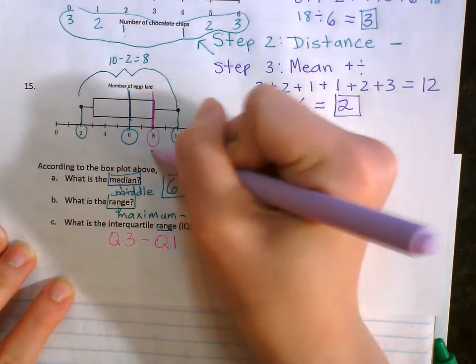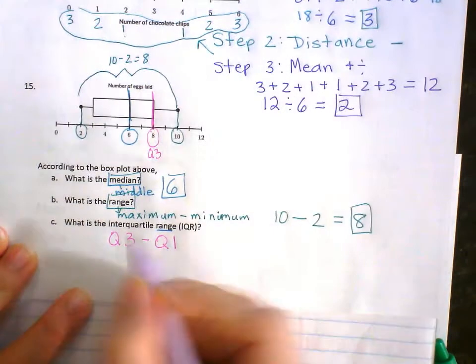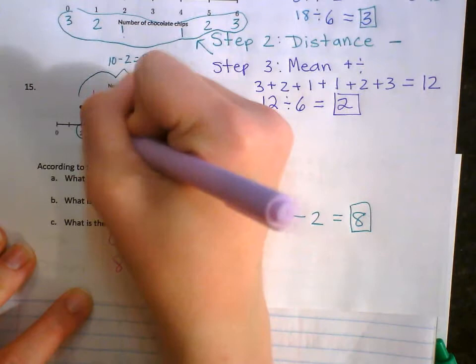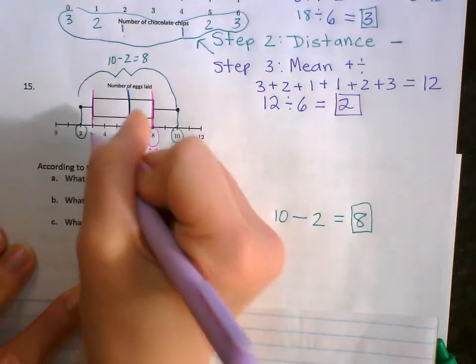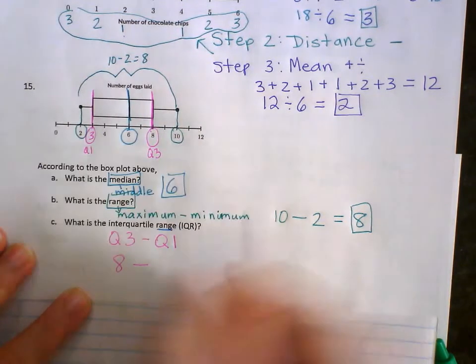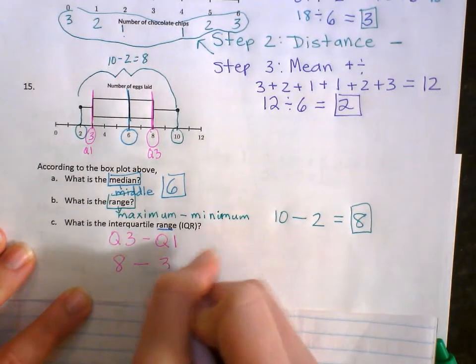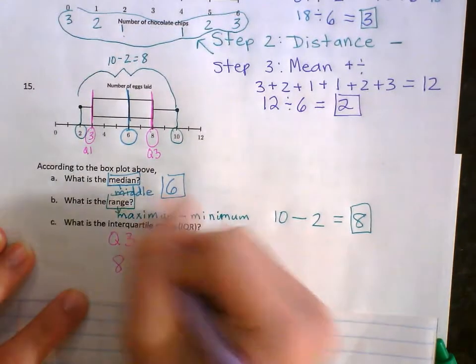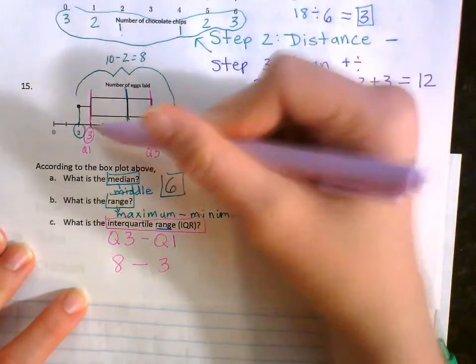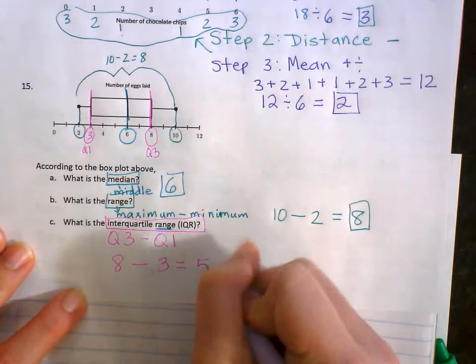So 8 is Q3 minus, what's that? It's between 2 and 4, so it's 3. So 3 is quartile 1. That's how you find the IQR. You take the end of the box. So 8 minus 3 is 5.